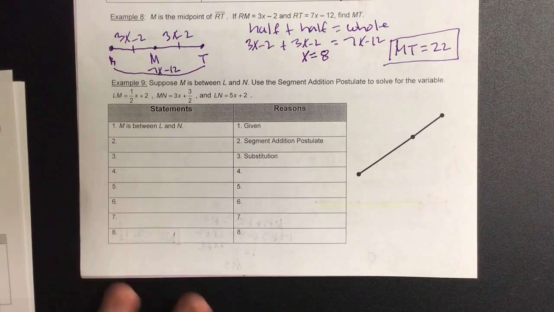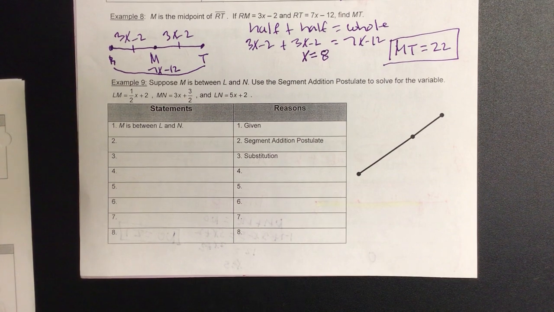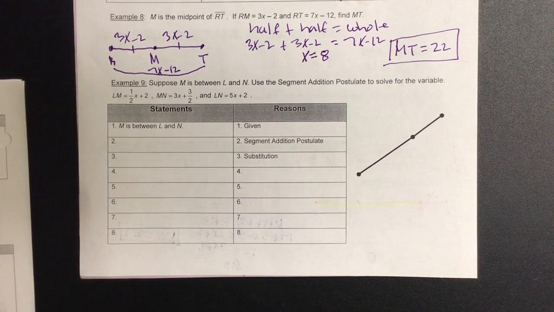All right, we're at the end. Today seems more like math. Yesterday was all vocab.